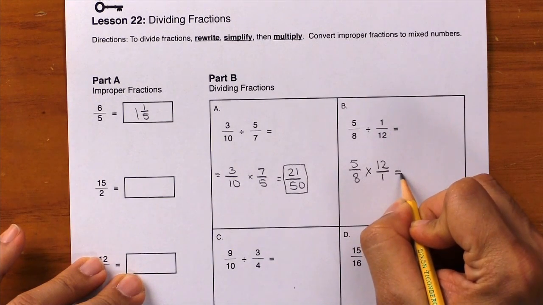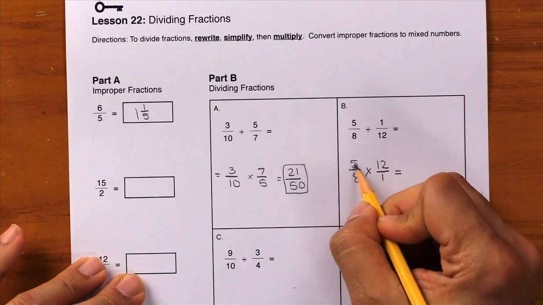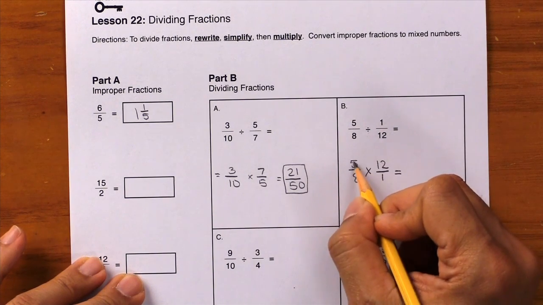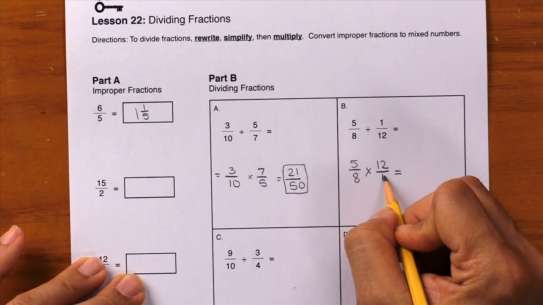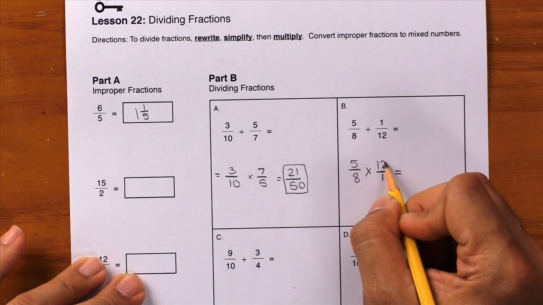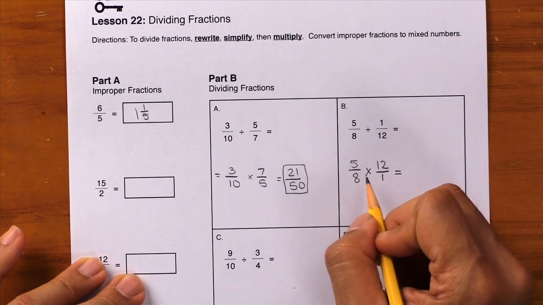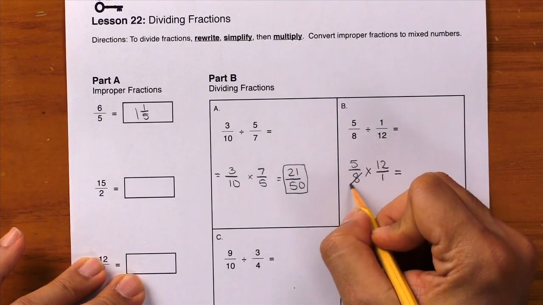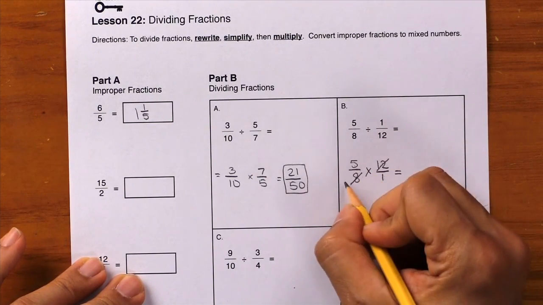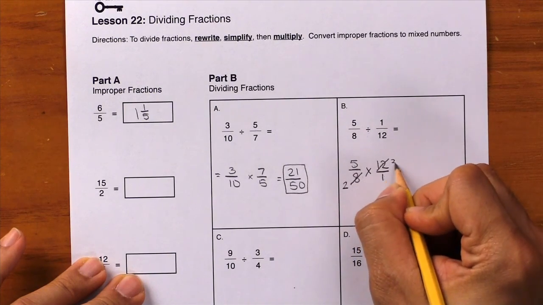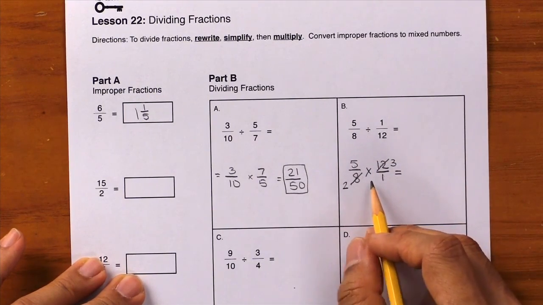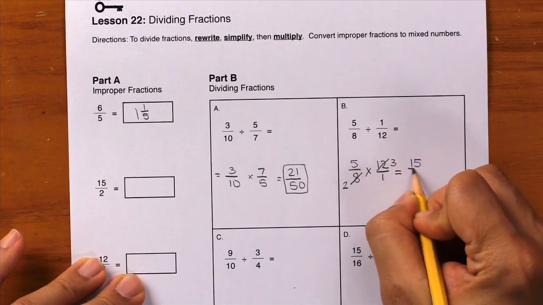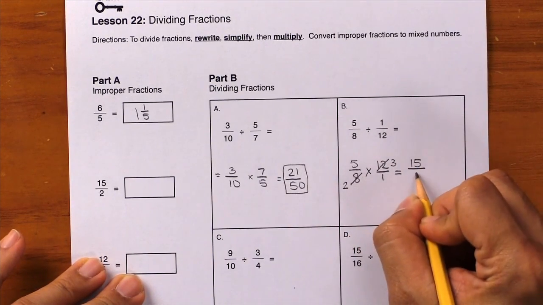Before we multiply, let's see if we can simplify. We can't simplify the 5 and the 1, but we can simplify the 12 and the 8 because we can divide both by 4. Divide by 4, divide by 4. This gives us 2 and 3. Now let's multiply. 5 times 3 is 15. 2 times 1 is 2.